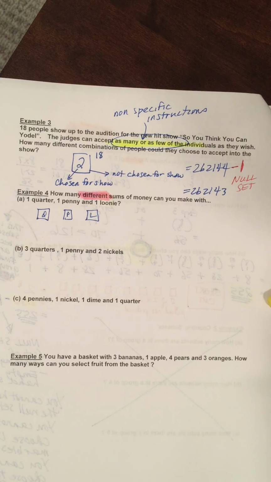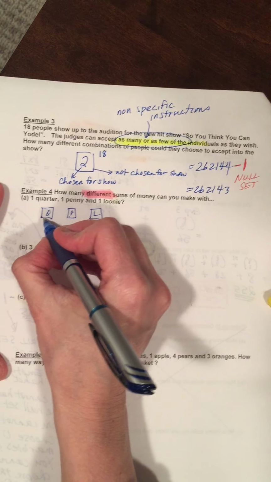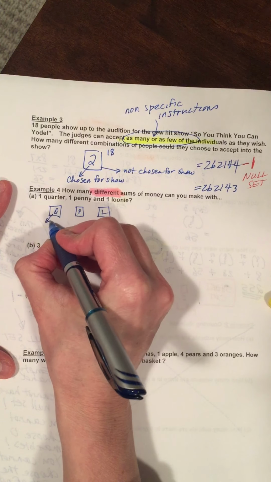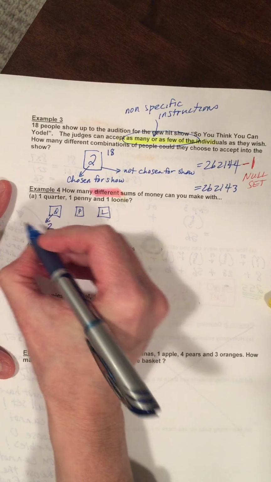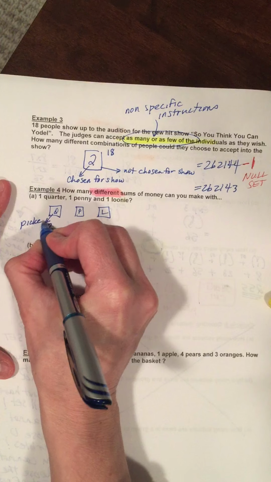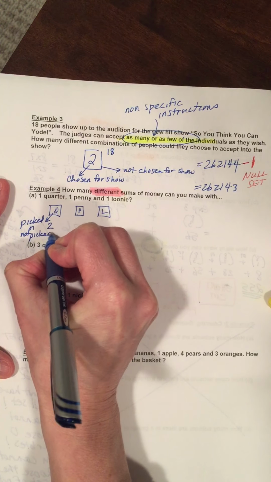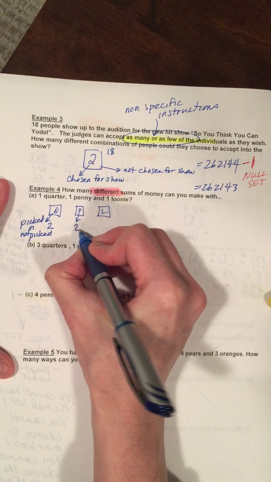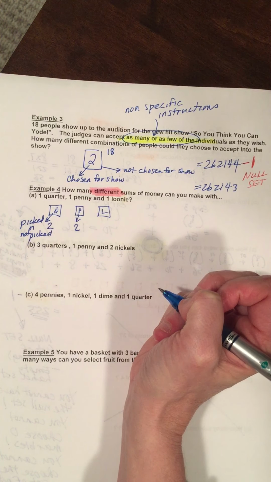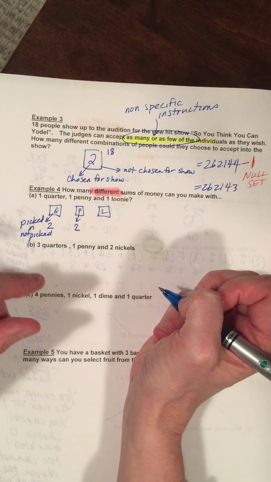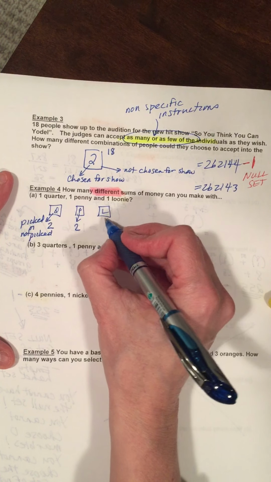So when your hand is rummaging at the bottom of the purse, again, this is like the marble question. The quarter has two options. It could be picked or not picked. The penny has two options. I could scoop it up or it falls out of my hand back to the bottom of the purse.